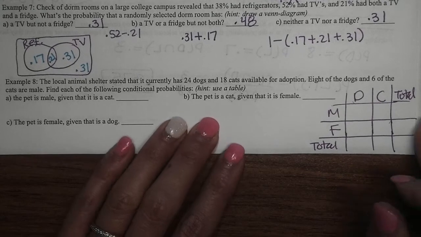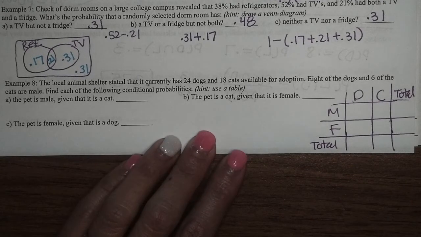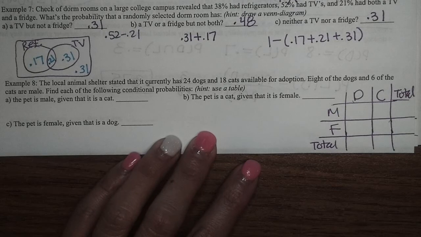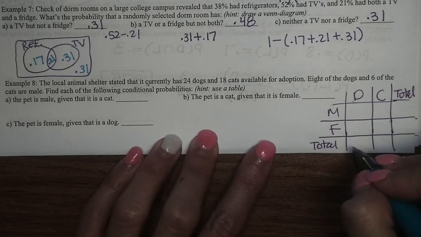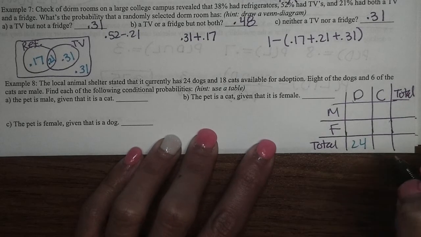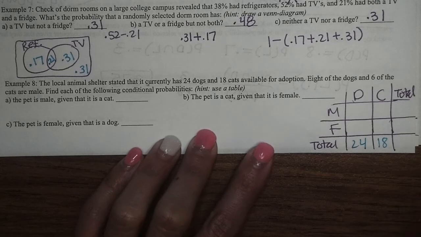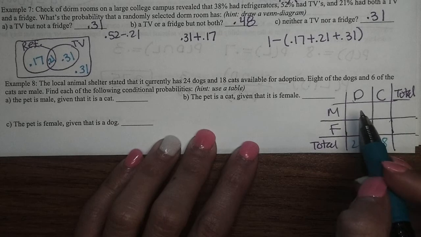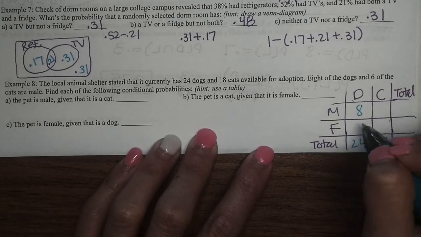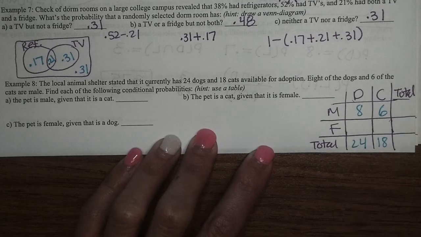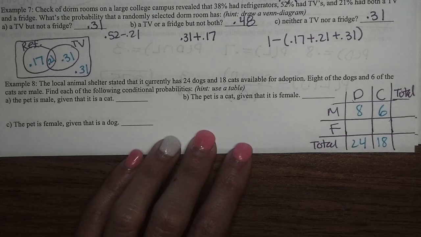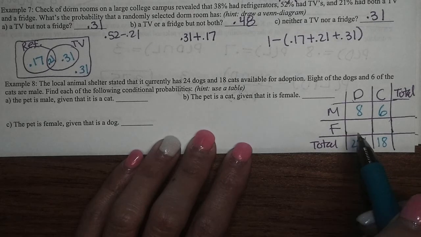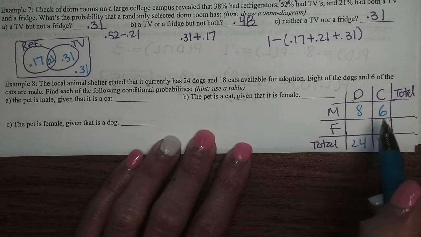Okay. So now you start filling in the table with everything you know. The animal shelter has 24 dogs, 18 cats. 8 of the dogs and 6 of the cats are male. So then you should subtract those from the total so that you can find the number of female dogs and female cats.